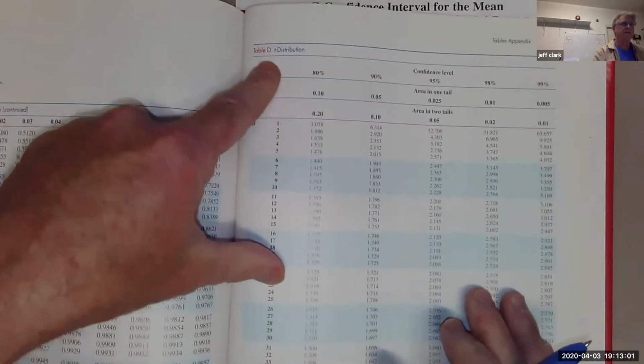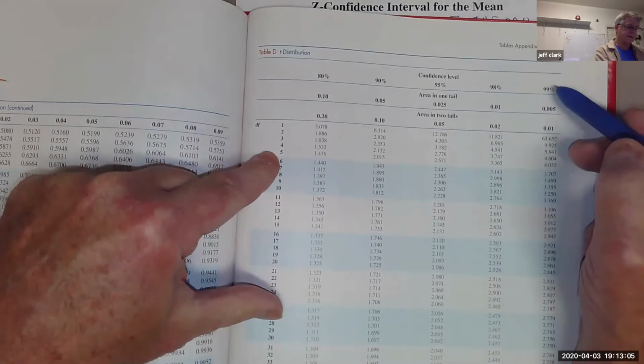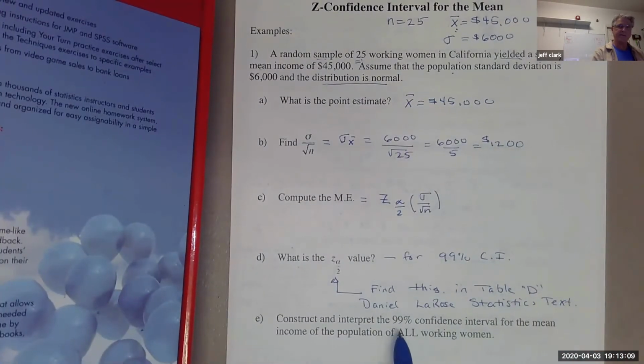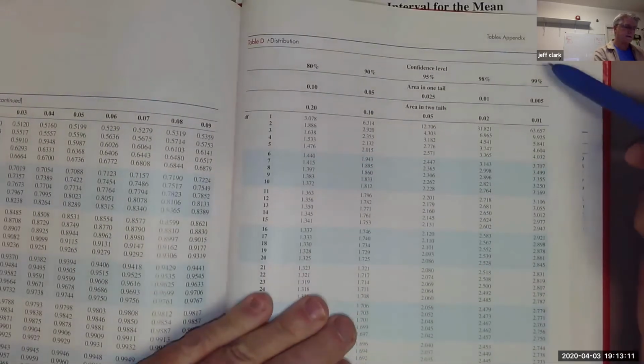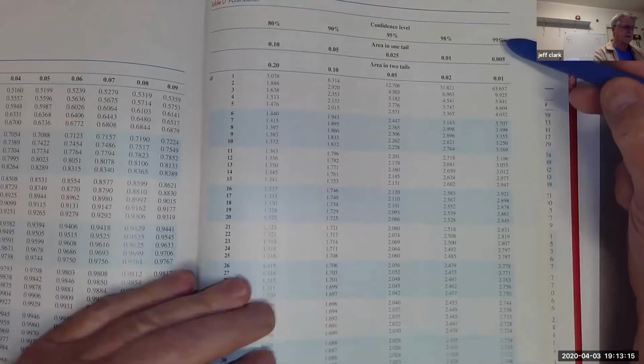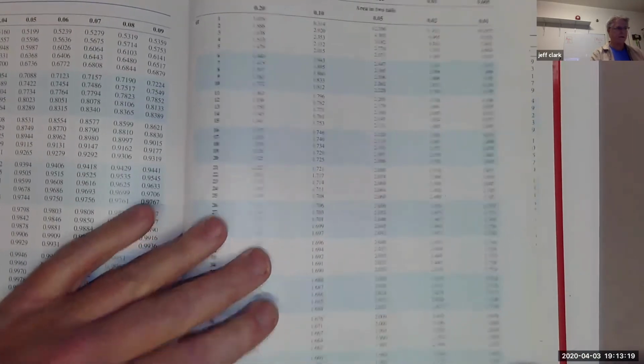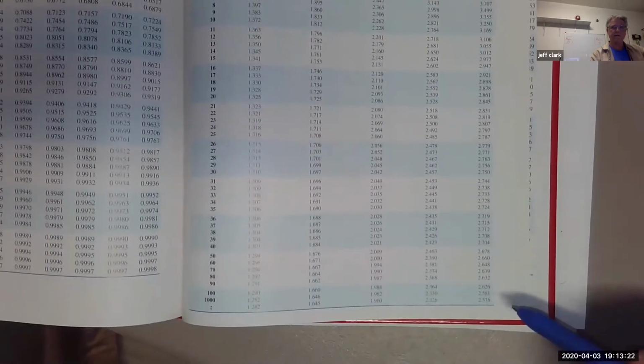So here's table D. Table D, 95%. We want a 99% confidence interval. Let's double check to make sure which one it is. Yeah, 99%. The Z score that I'm looking for is all the way down at the bottom, and all the way down at the bottom looks like it's right here.